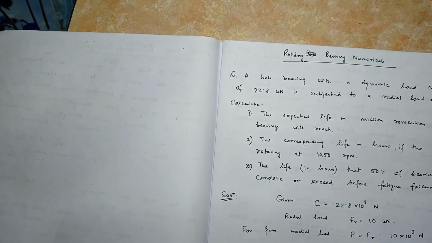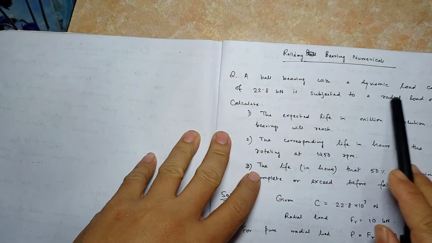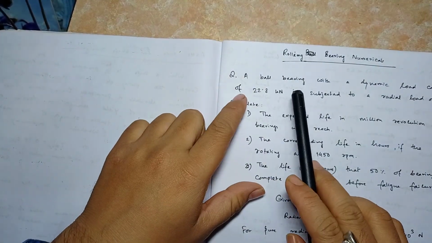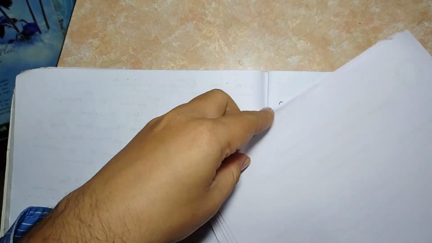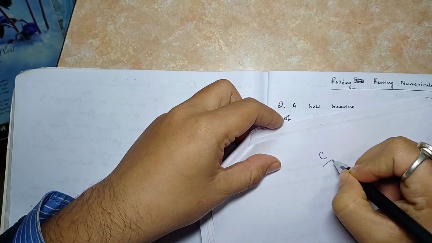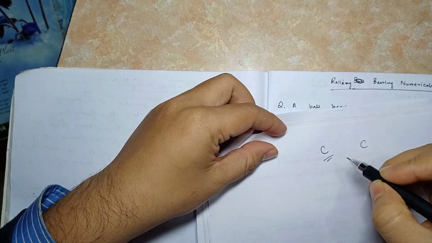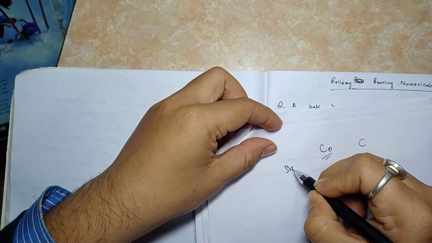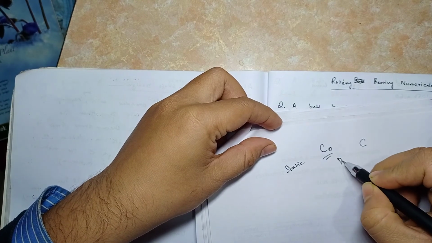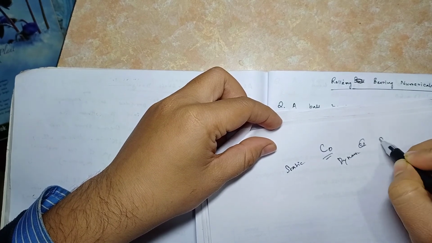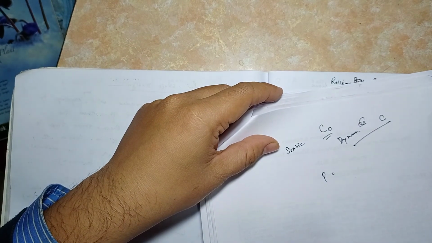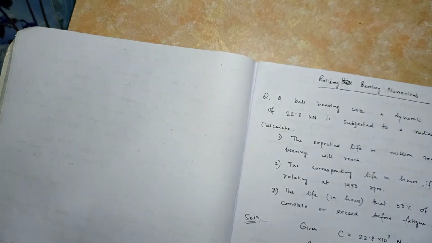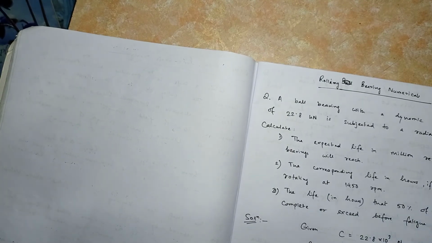Now you have understood the dynamic load carrying capacity for the bearing, and static load carrying capacity. These things are important for a bearing. Static load capacity is C naught, dynamic load carrying capacity is C, and then your effective load is P. Here we write P effective, but actually we write only P.